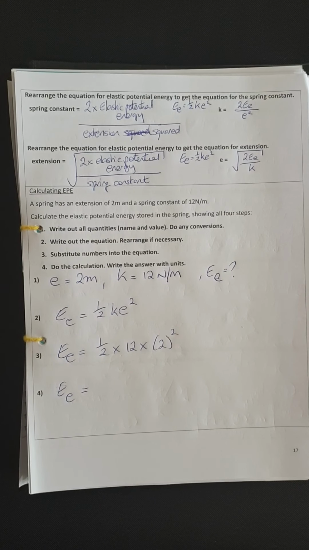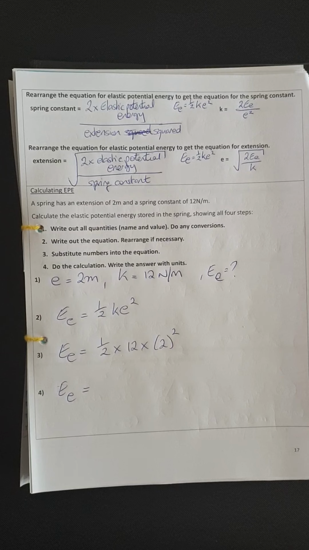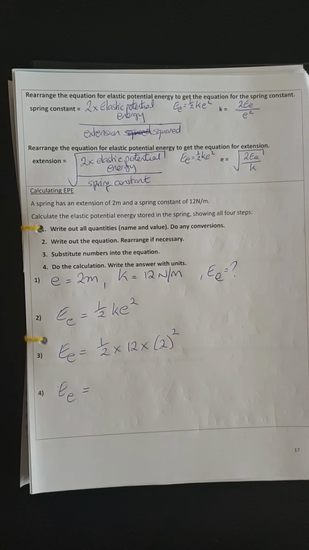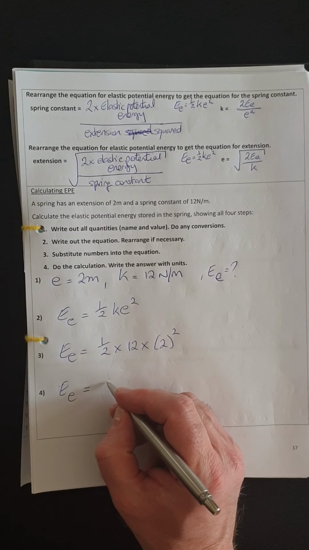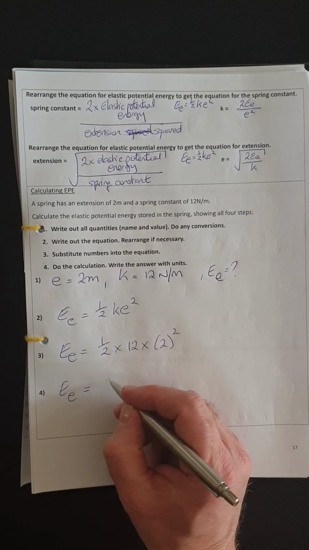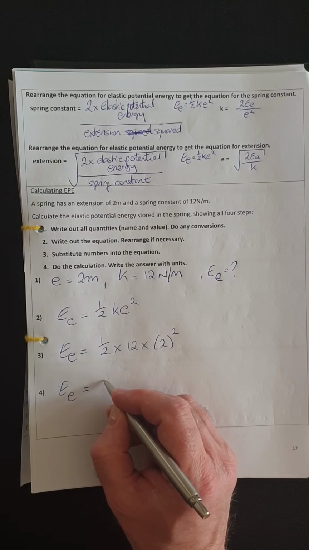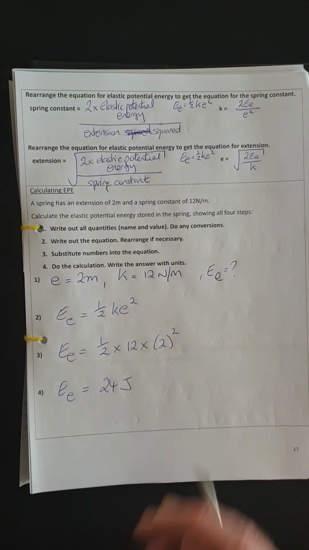Once again, you must make sure that you're always using your calculator. So that gives us an answer of the elastic potential energy stored in the spring when it's been extended by 2 meters is 24 joules.